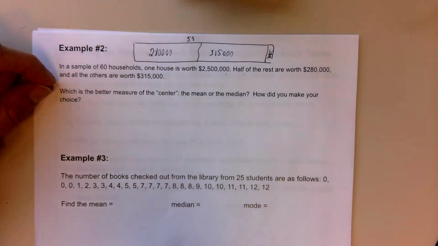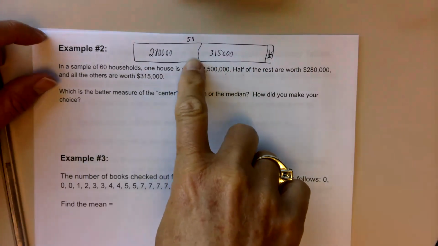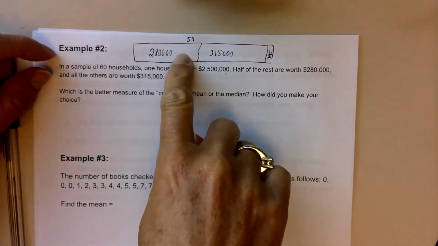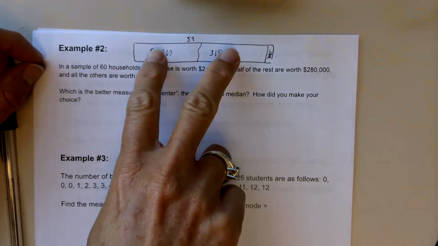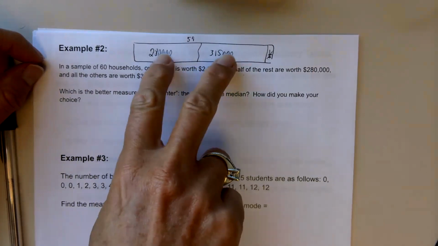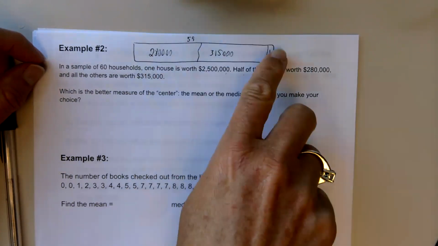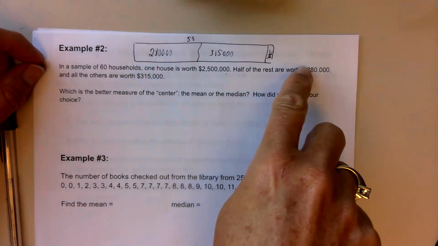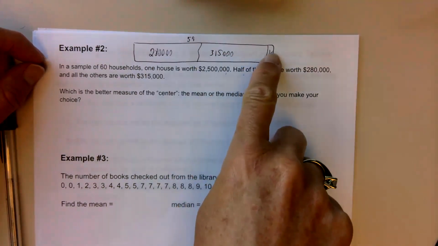So it says, which is the better measure of the center, the mean or the median? And how did you make your choice? Well, that's a good question. Because if we had just those two, let's say we just had 2 households, one worth 280,000 and one worth 315,000, and we added them and divided by 2 to get the mean just between 2 data points, the mean would be pretty close to these 2. But if we throw in a house that is worth 2,500,000, it's going to pull our mean up.